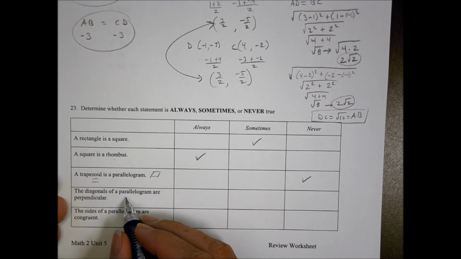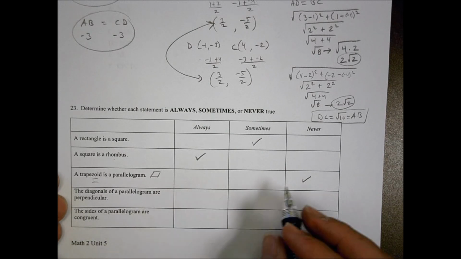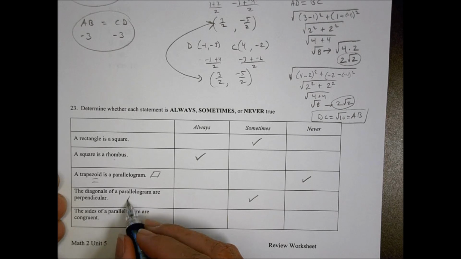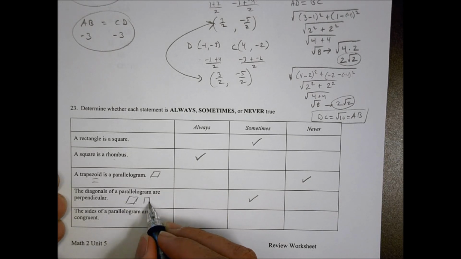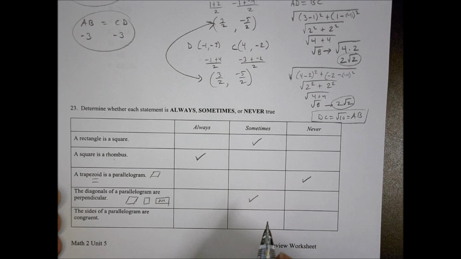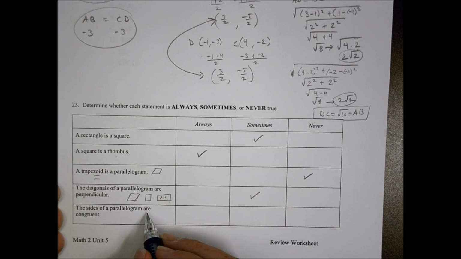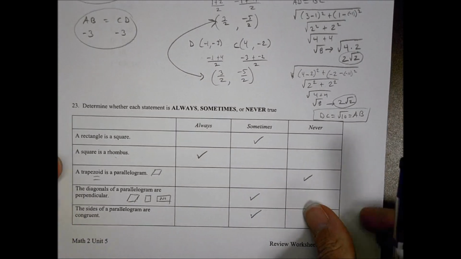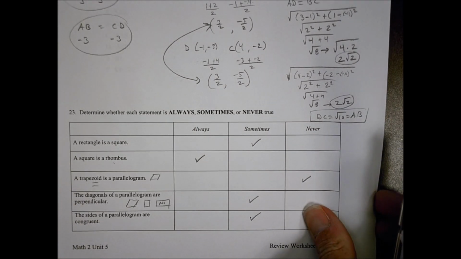The diagonals of a parallelogram are perpendicular. That's going to be a sometimes. It depends on what we're talking about. If the parallelogram is a rhombus, then yes. If the parallelogram is a square, then yes. If the parallelogram is a rectangle, then no, it's not going to work. The sides of the parallelogram are congruent. That also depends. We would say sometimes. Okay, and let's look at the last page here.